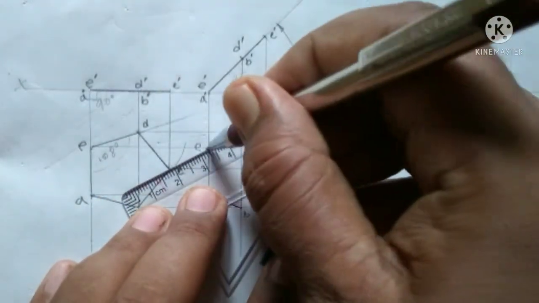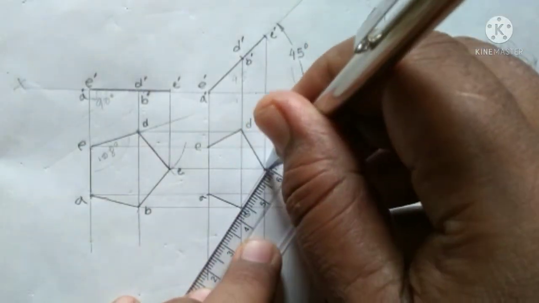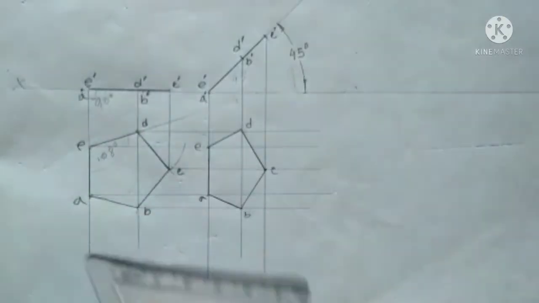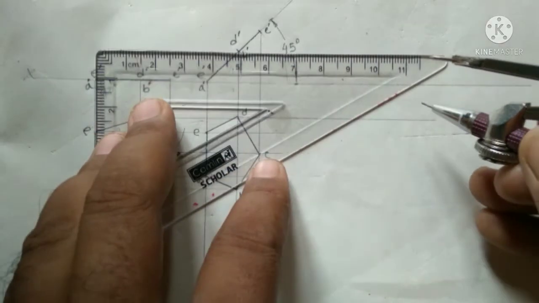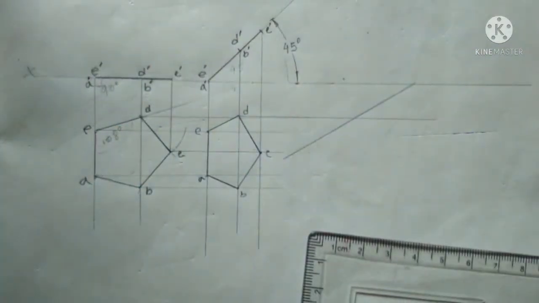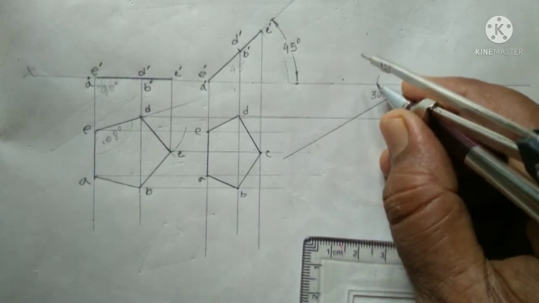As we tilted the surface, we get a smaller pentagon. Except for one side A, the rest of the sides will be shorter in length, and the length of side AE will be unchanged because the pentagon is resting on the HP along this side.